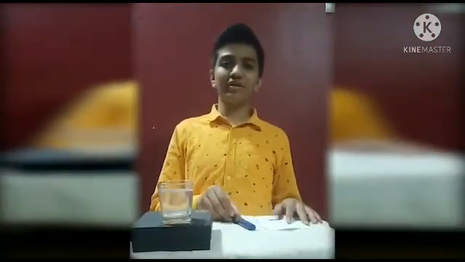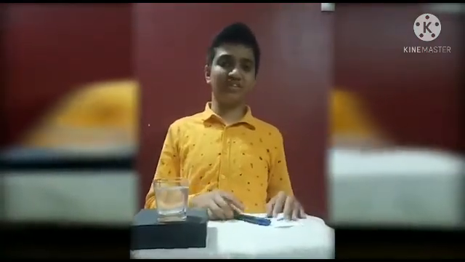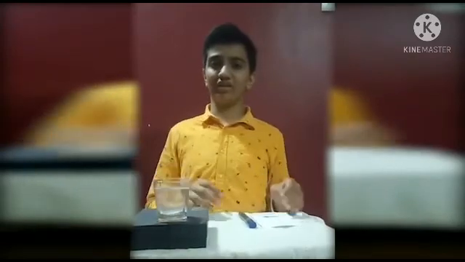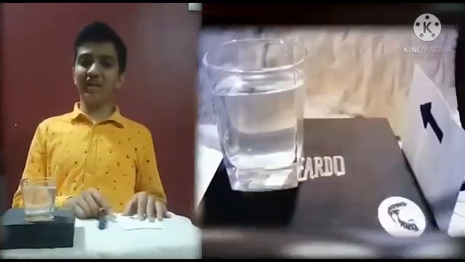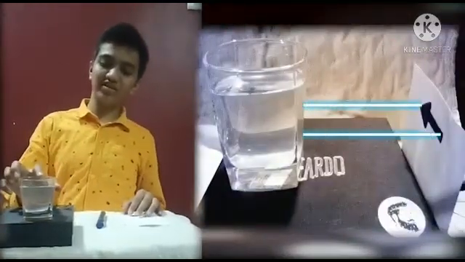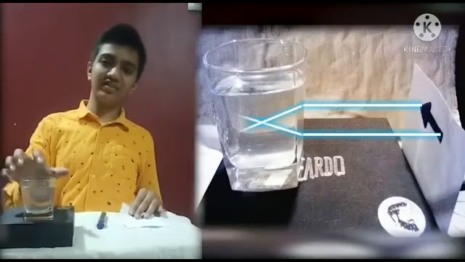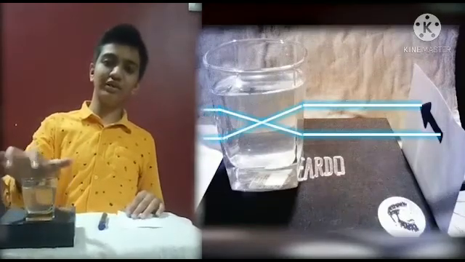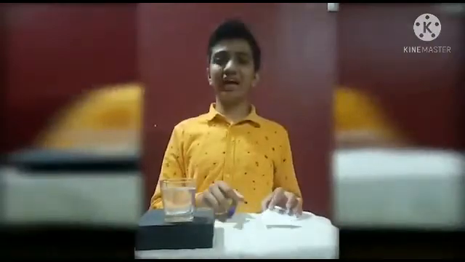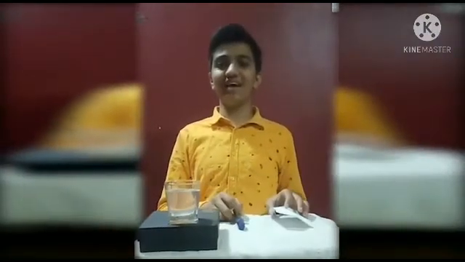But why does this happen? Well, the scientific concept used in this experiment is called refraction. Refraction means bending of light. Refraction happens when light travels from one medium to another. In this case, the light bends when it travels from the glass cup into the water and then bends again when it travels from the glass cup into the air. As a result, the light path changes and the image appears to be flipped.